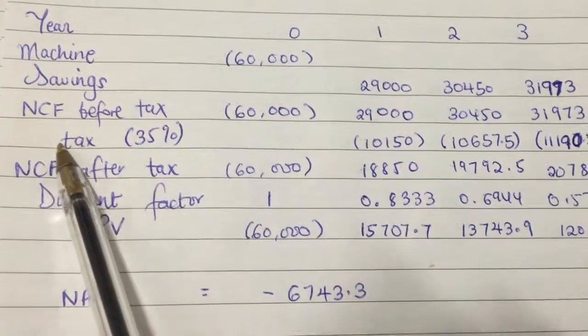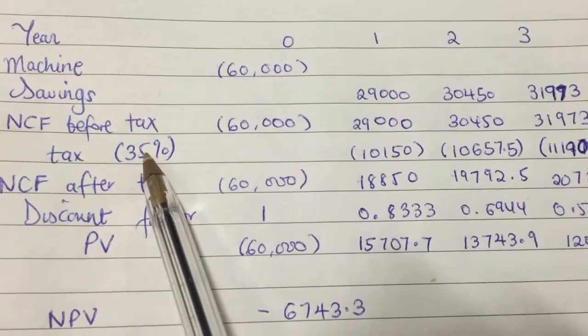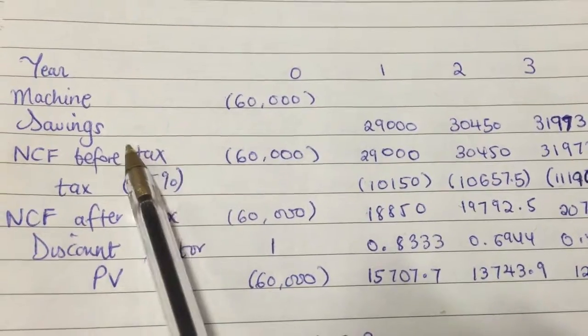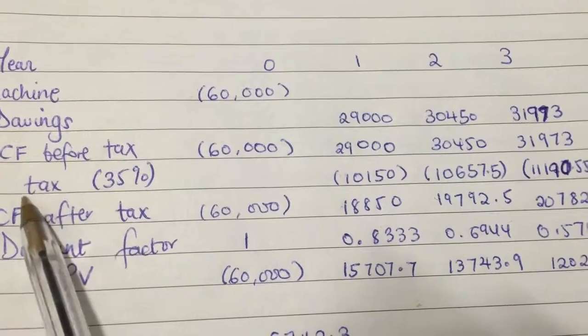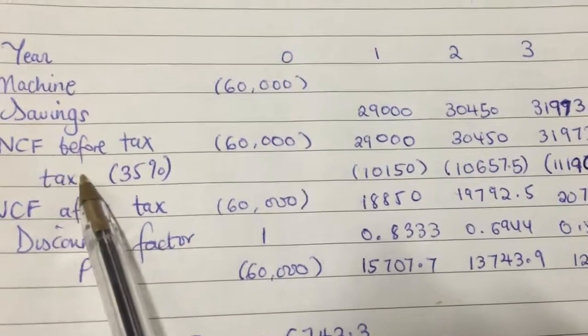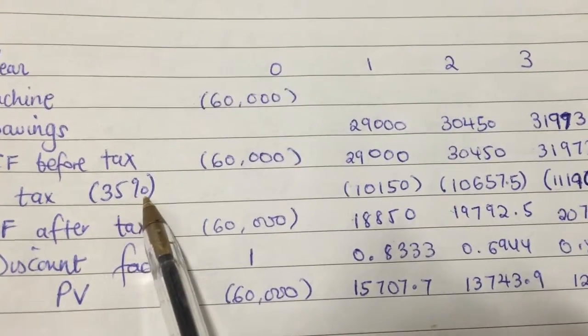And now you notice we have our tax. If you look at our past, the question we just did, you'd see that we had a capital allowance, so we had to deduct that from the tax. But here we're not giving capital allowance, so you just go straight in to deducting the tax.